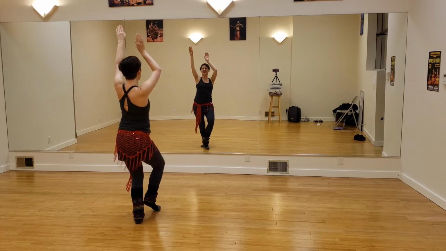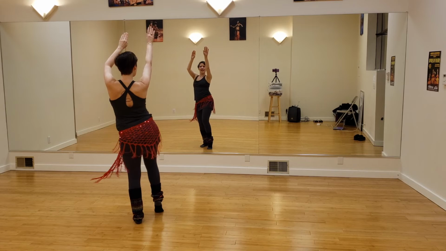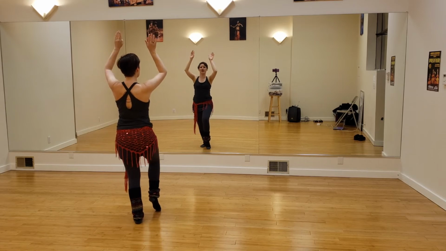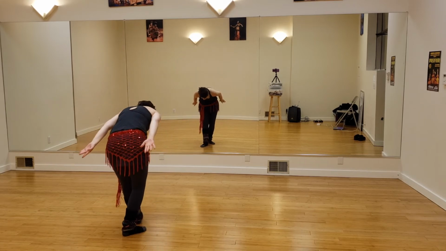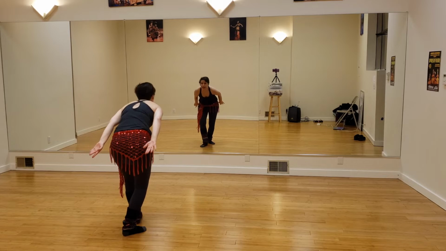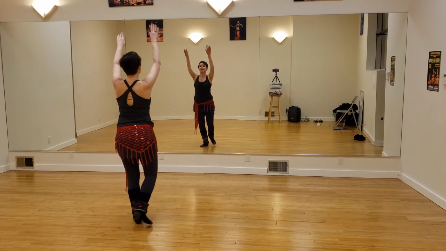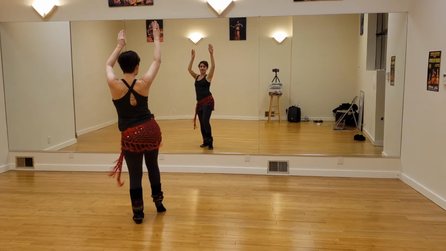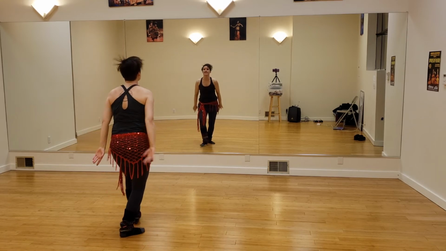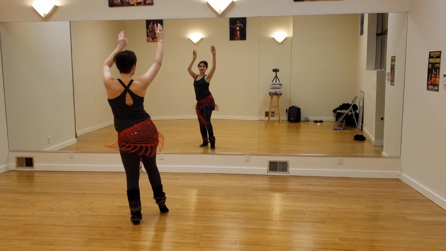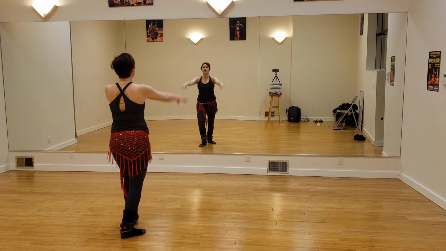So we go 1 and 2 and then we step back, little upper body hinge, right foot, left foot. It goes 1 and 2 and step and step. 1 and 2 and 3 and 4.